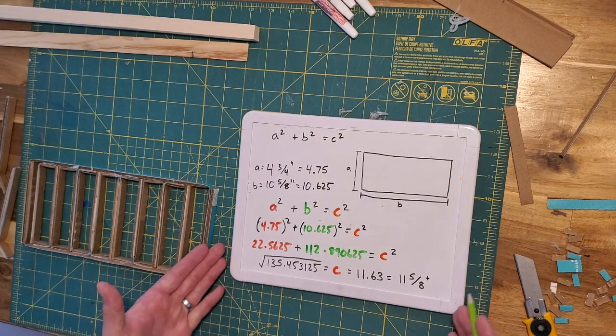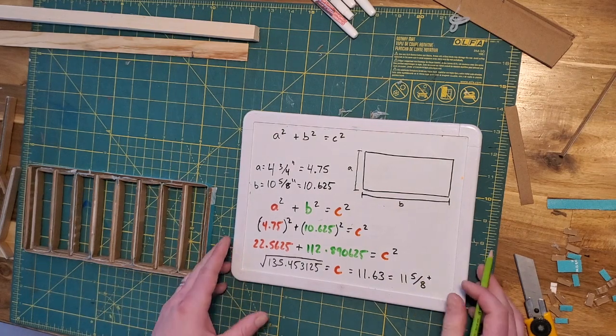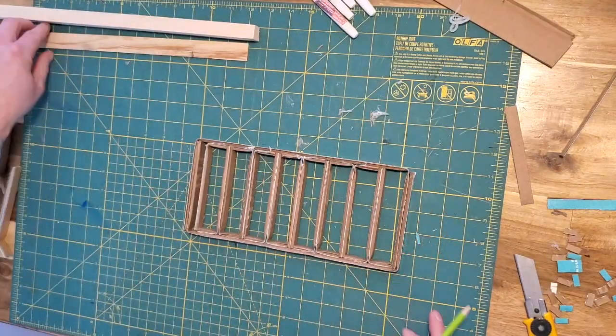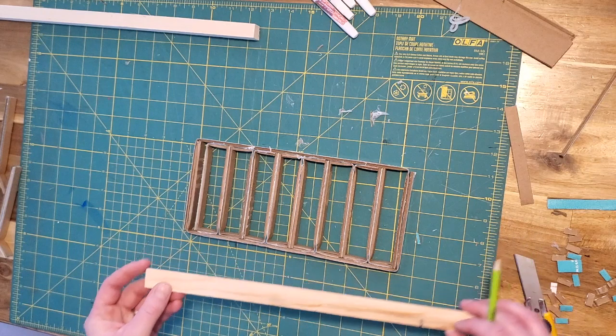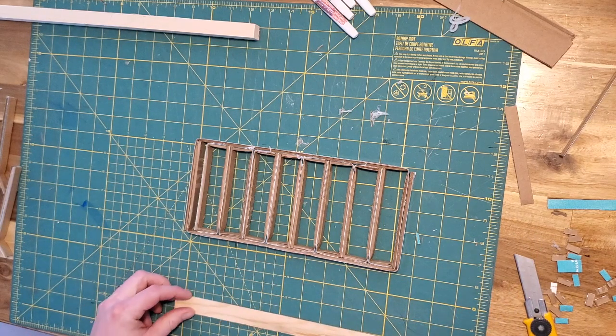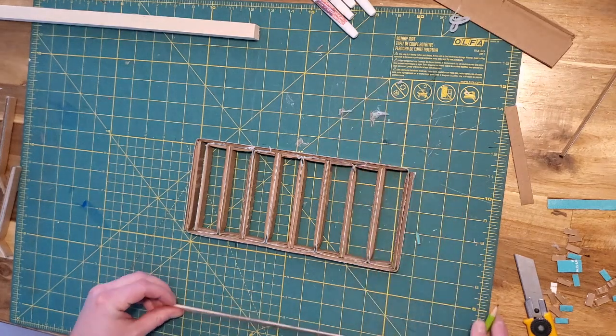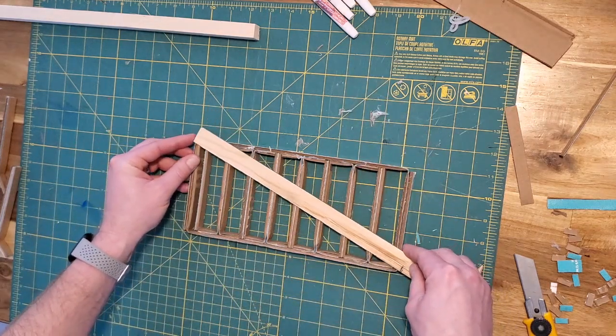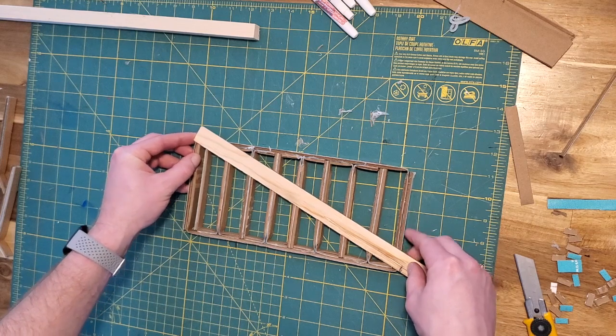So to apply that, now that I have that number, I'm going to see if my wall is square. So what I did is I took a straight edge and I simply measured the distance from this end to this end as 11 and 5/8 heavy. And what I do is I start in one corner, making sure it's outside to outside.